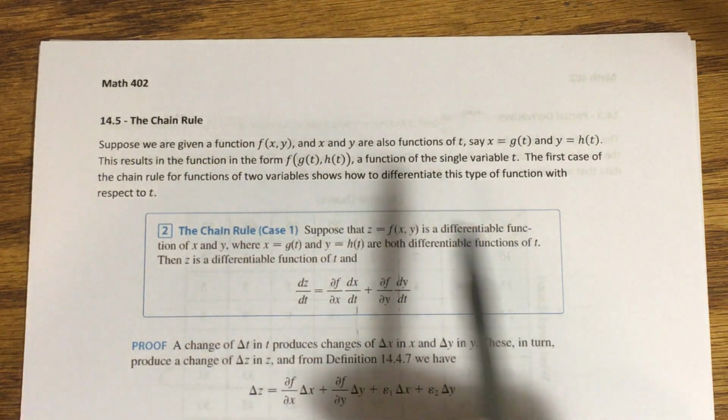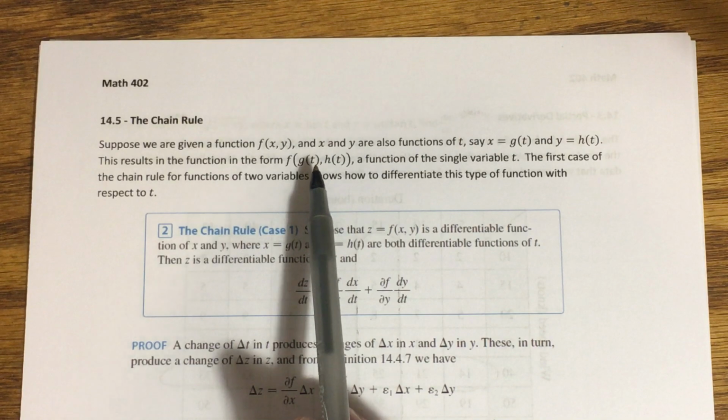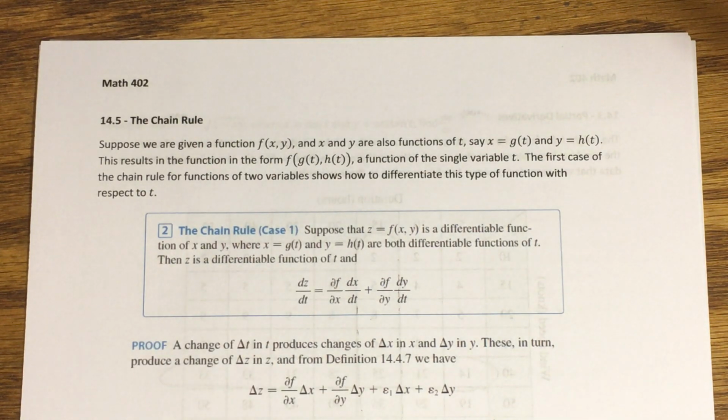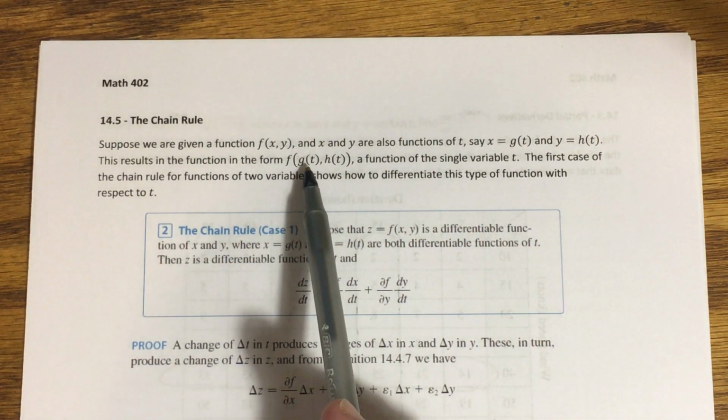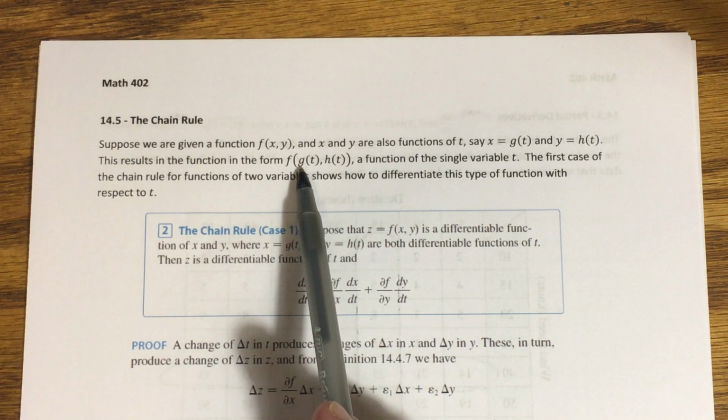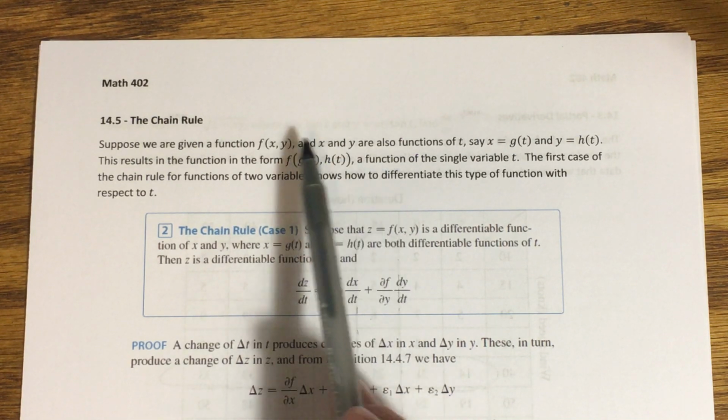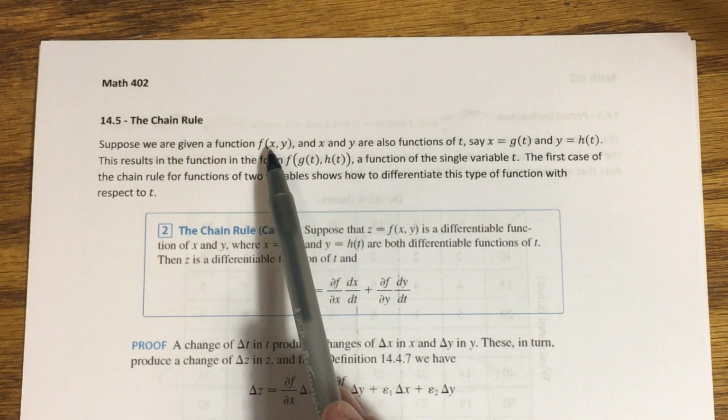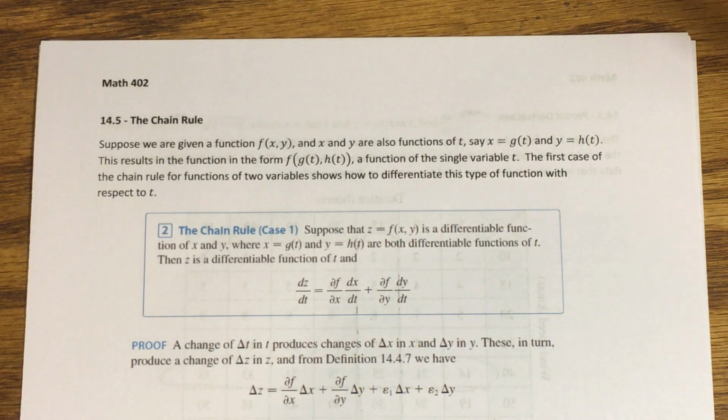Now, the question is, how do I take something like this and differentiate it with respect to t? Well, the most direct way is to actually, if you're given g of t and h of t, substitute them directly into whatever f of x, y is. You'll get something that looks like a big function of t, and then you just differentiate it the way that you would in Calculus 1. But we want to use Calculus 3 techniques on this, and that's where the first case of what we call the chain rule comes into play.